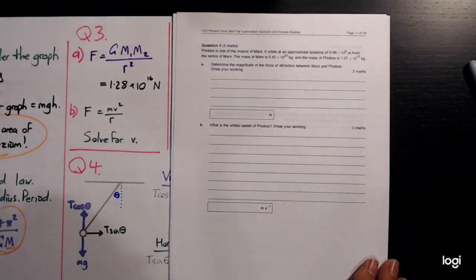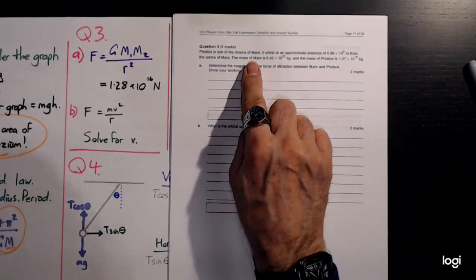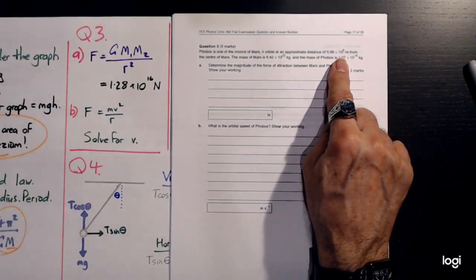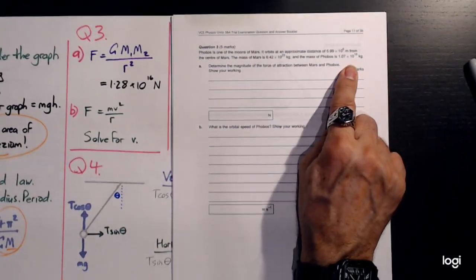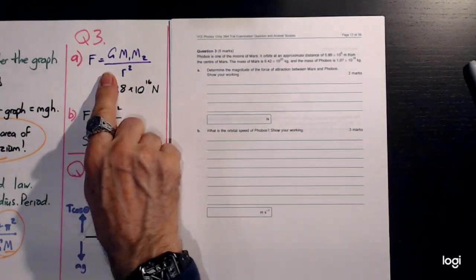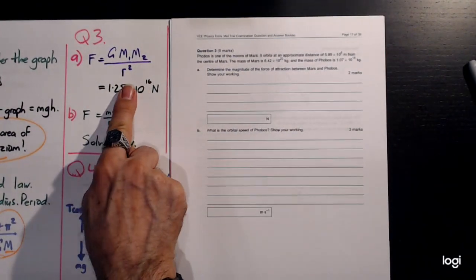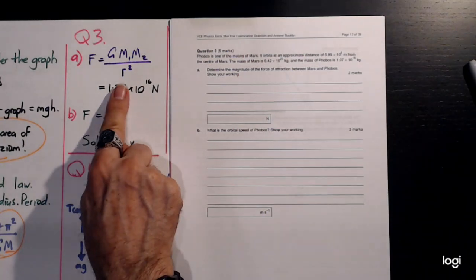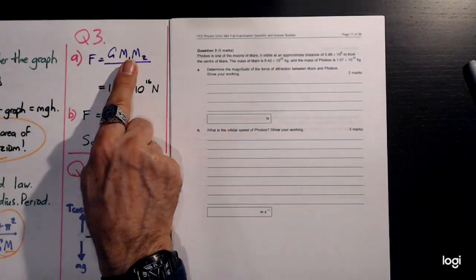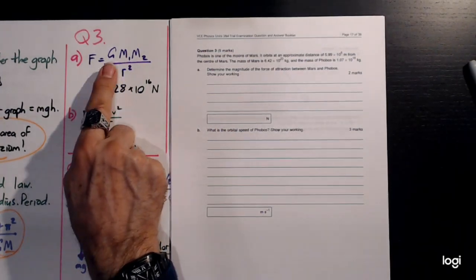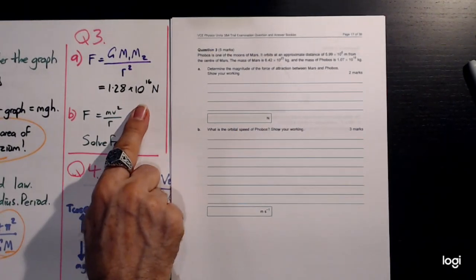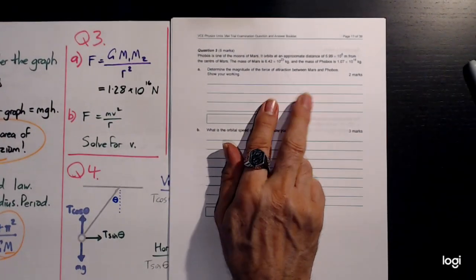Okay, question 3. Phobos is one of the moons of Mars. It orbits at an approximate distance of that far from Mars. There's the mass of Mars, there's the mass of Phobos. What's the force between the two of them? Okay, this is the force between any two objects. It doesn't matter whether they're planets and moons or whether it's a pen and an eraser. Okay, mass of Mars, mass of Phobos, radius, G you've been given on the formula sheet. Figure it out. Comes to that. Easy. That should be a very easy 2 marks.